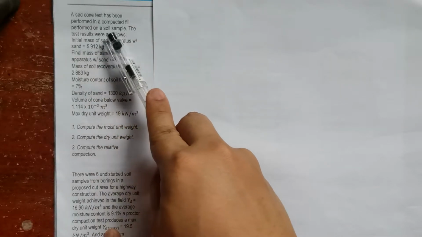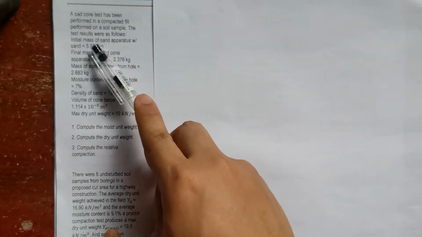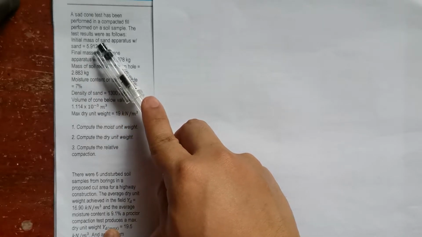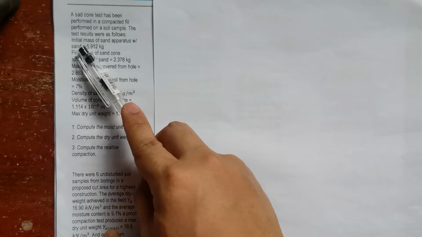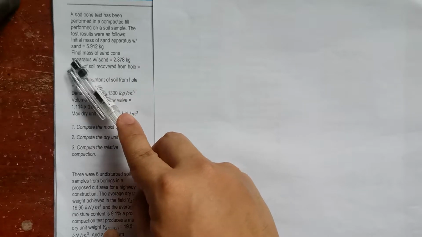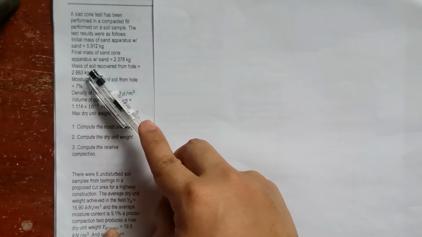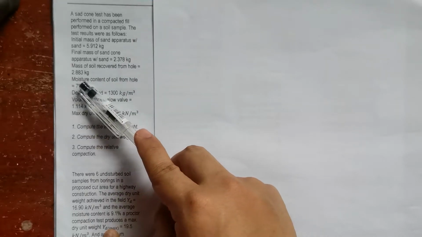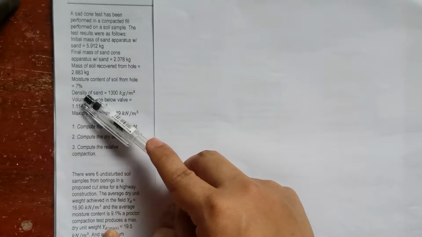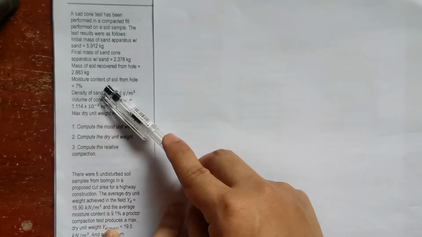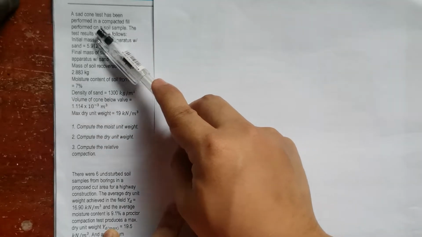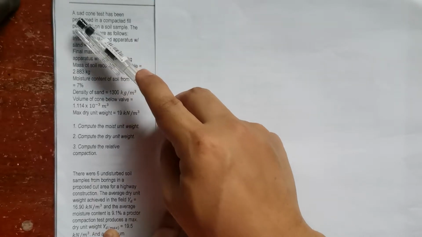Okay, let's answer our next problem we have here. A sand cone test has been performed on a soil sample in a compacted field. The test results were as follows. We have the initial mass of sand cone apparatus with sand, the final mass of sand cone apparatus with sand, the mass of soil recovered from the hole, the moisture content of soil from the hole, the density of sand, which is the Ottawa sand, which is usually used in the sand cone method test in performing the field dry density test of compacted soil.